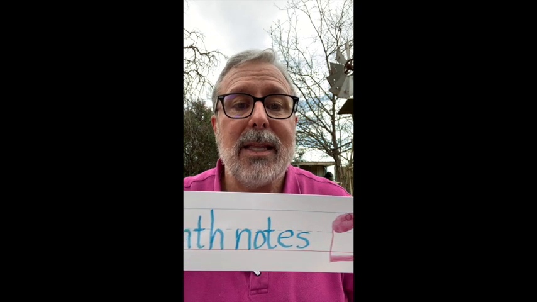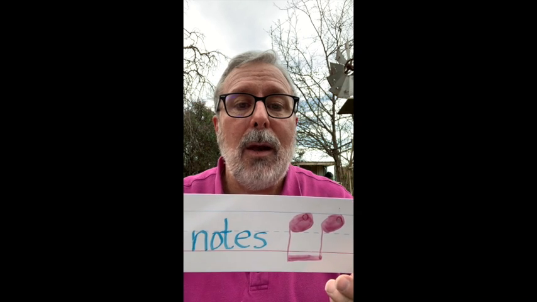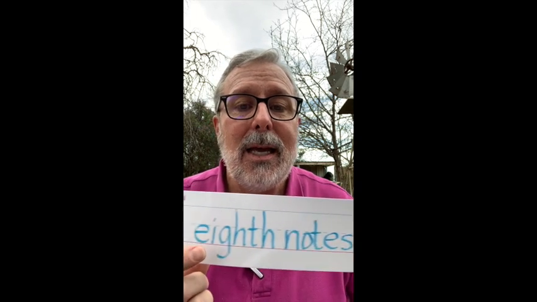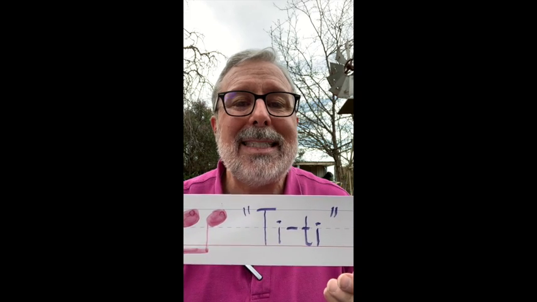Okay? And yes, they can be this way as well. Whether they're this normal way or this way depends on where they are on the staff. If they're high on the staff, they're going to look like this. If they're low on the staff, they're going to look like this. The stems go up when they're low. The stems go down when they're high. Just opposite. But remember, when we're counting rhythm on eighth notes, we say ti-ti. Ti-ti, ti-ti, ti-ti, ti-ti.